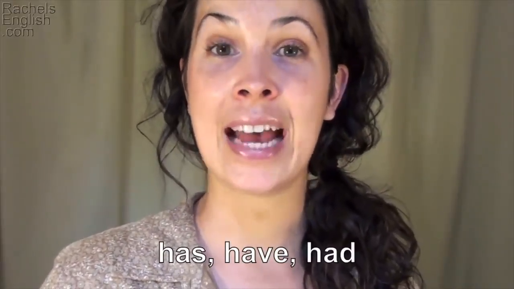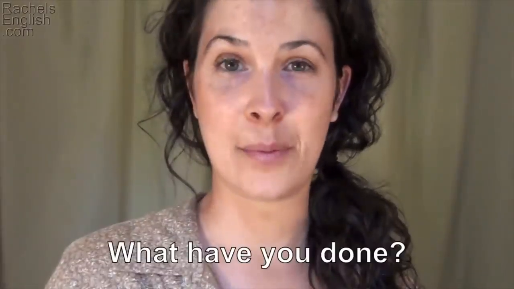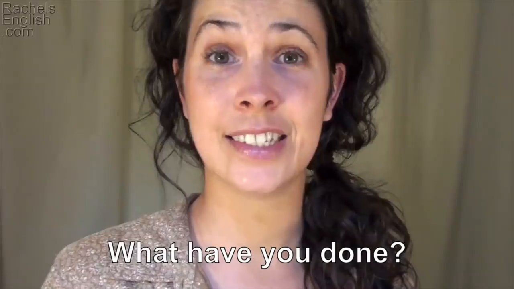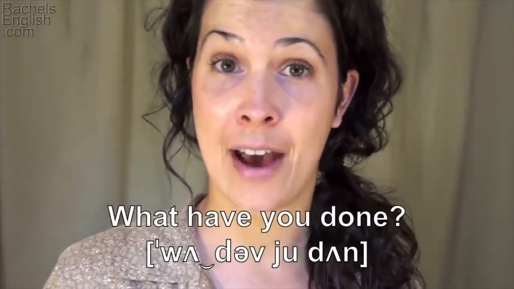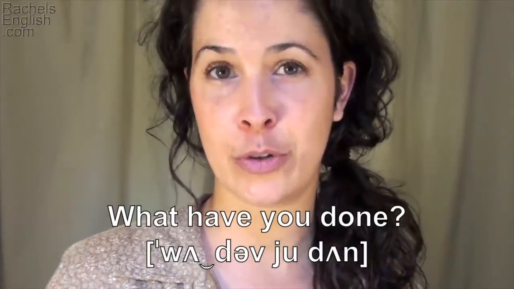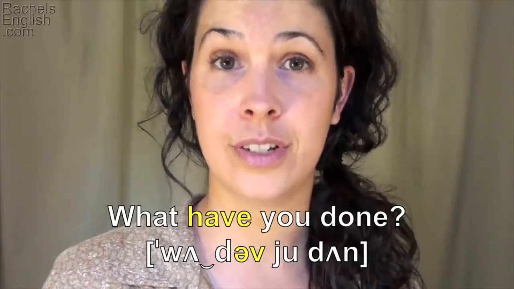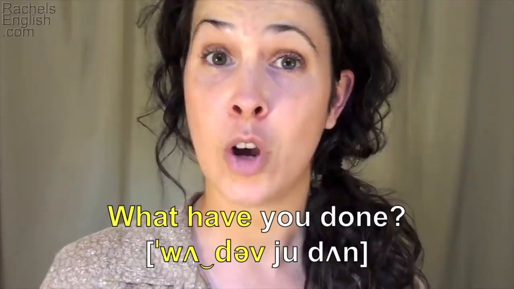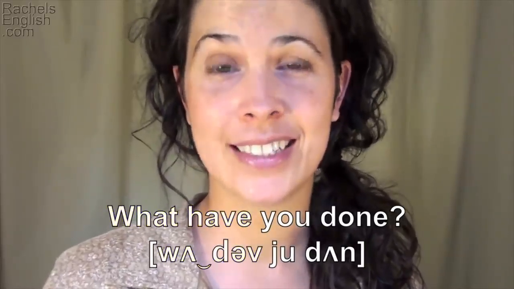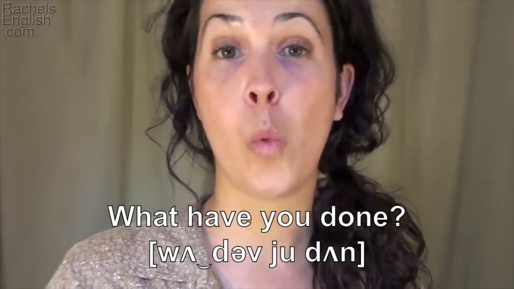So common function words beginning with H. Has, have, had. These are helping verbs. Example, what have you done? Notice that the H is dropped in have, and the vowel is actually reduced from a to the schwa of. That is how we're pronouncing the word have in the sentence. What have you done? And do note that it's linked to everything around it.